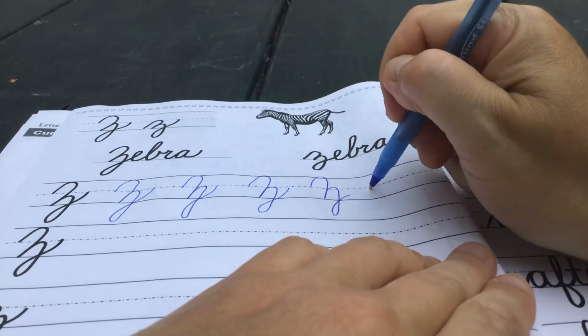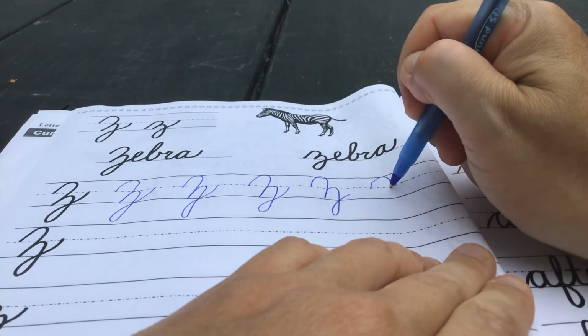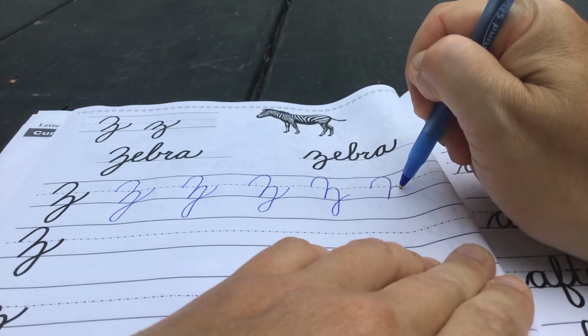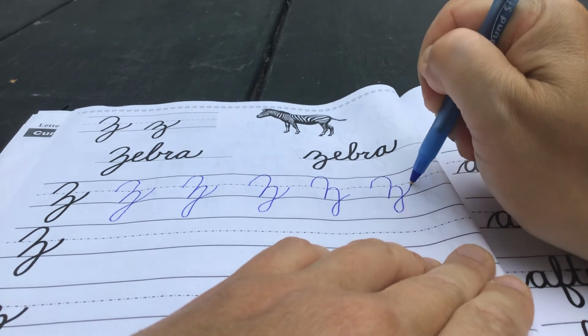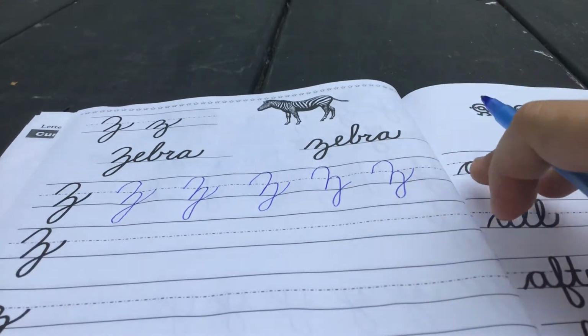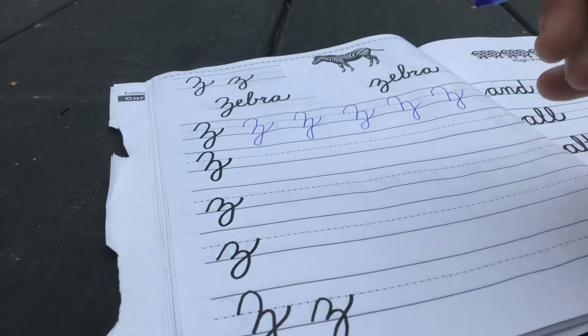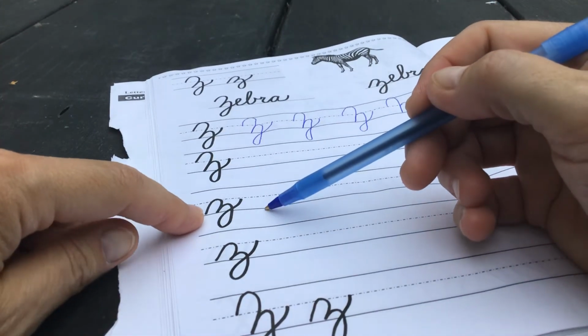Okay, one more. So we start on the dotted line, up to the top, down to the bottom, up to the dotted, into the basement, loop, and come back up. Okay, the lowercase z is exactly the same as that, except it starts down here on the bottom.